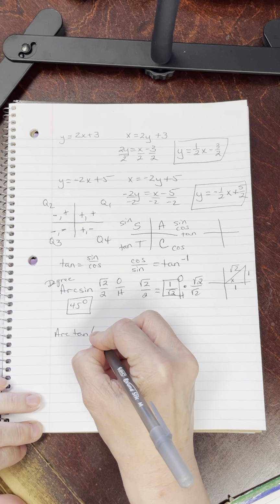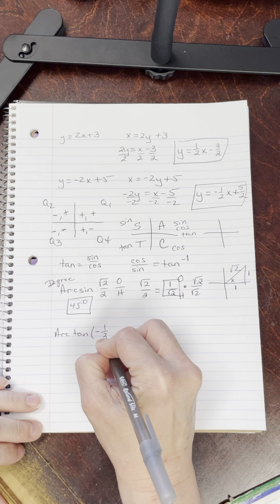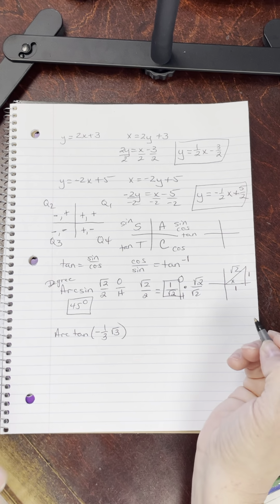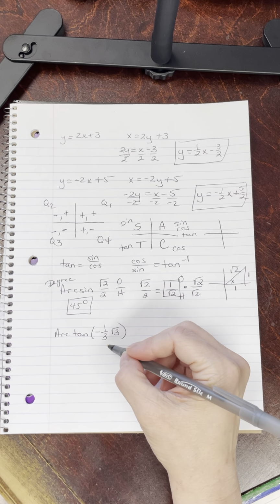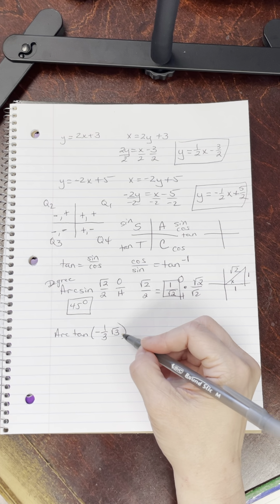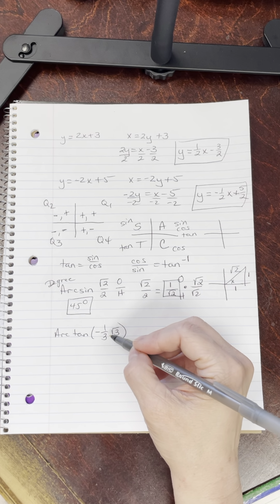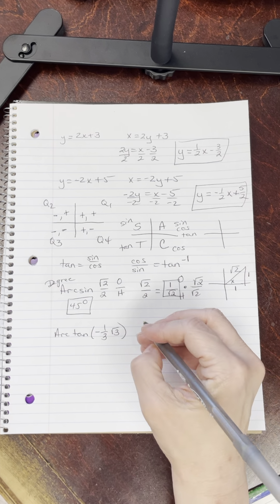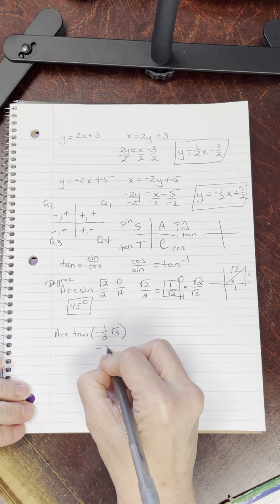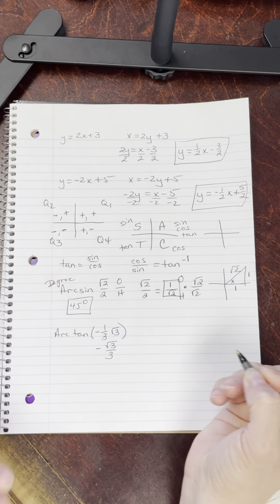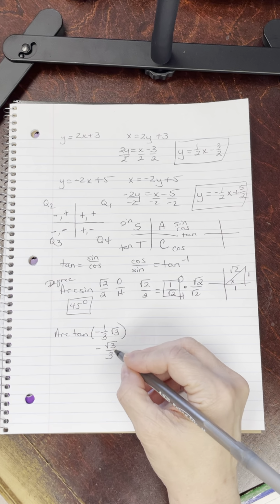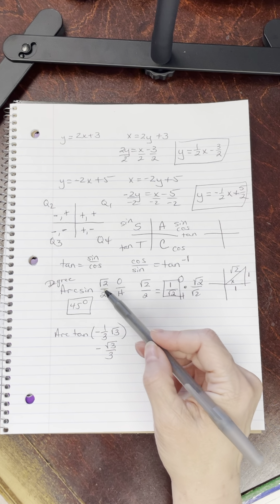Now, example 4. Arc tangent of -1/3 root 3. Okay, I see immediately that I need to fix this into one fraction, not a complicated one, so that I can identify my parts. So this is actually -root 3 over 3. Oh, okay. Is this one that was adjusted and fixed like this one?